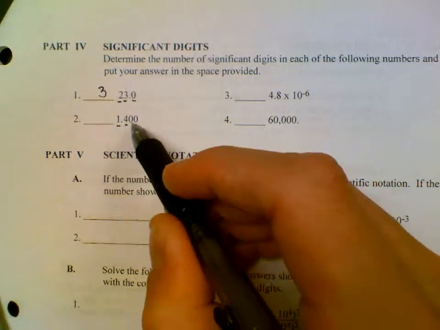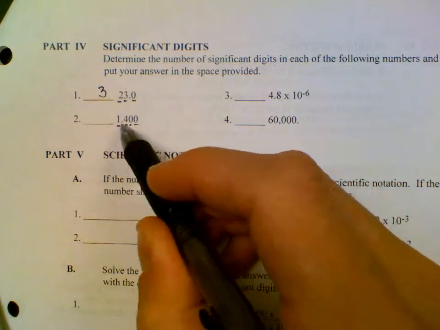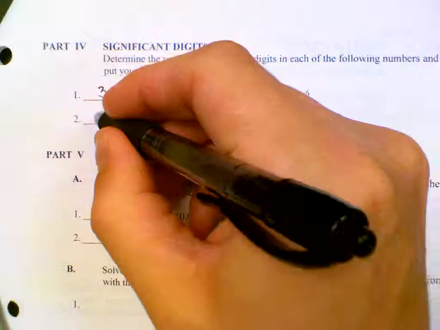Problem 2, 1.400. 1 to 4 count. Both of these zeros are on the right-hand side of the 4, and I see a drawn decimal point. So these both count, making this 4 sig figs.